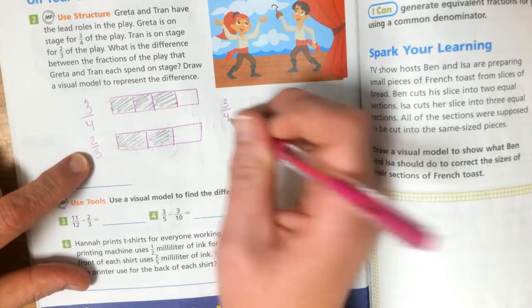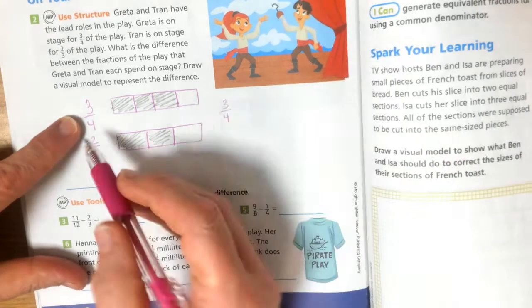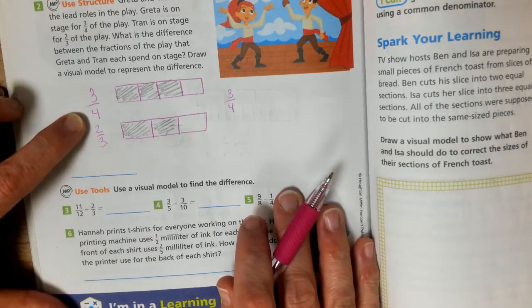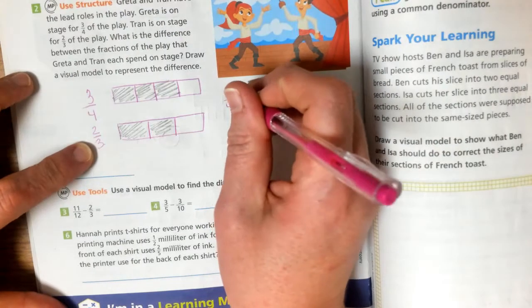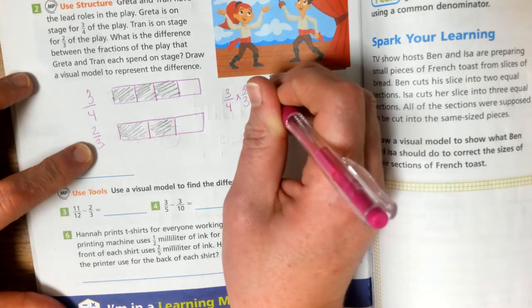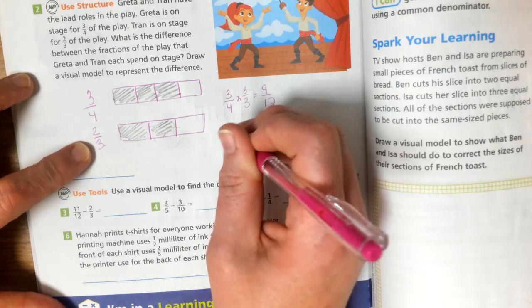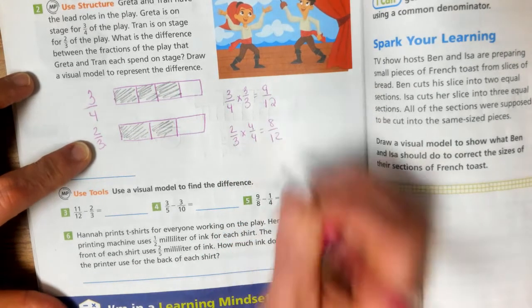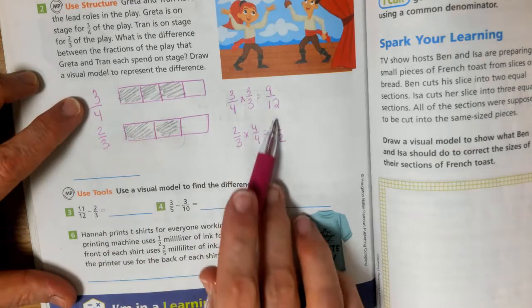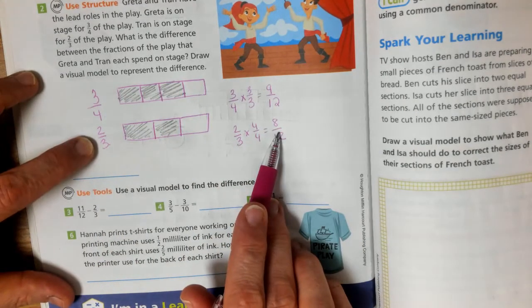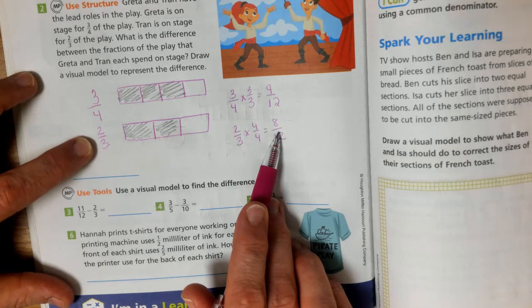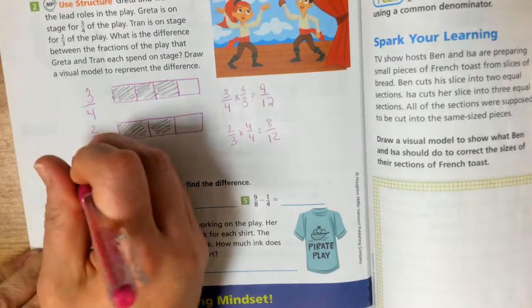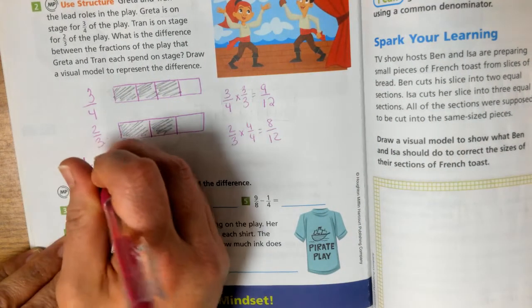I need to find a common denominator. In this case, I can't multiply by one number to get to the other denominator. So this time I'm going to multiply the two denominators together. So if I do 3/4 times 3/3, I will get 9/12. And if I multiply 2/3 by 4/4, I'm going to get 8/12. So I can see that 3/4 is 1/12 more than 2/3. So what is the difference between the fractions? 9/12 minus 8/12 is 1/12 of the play.